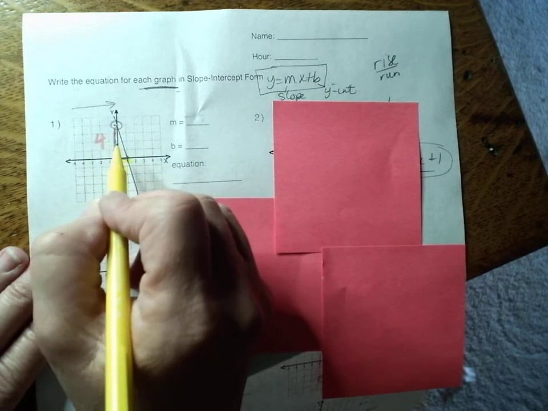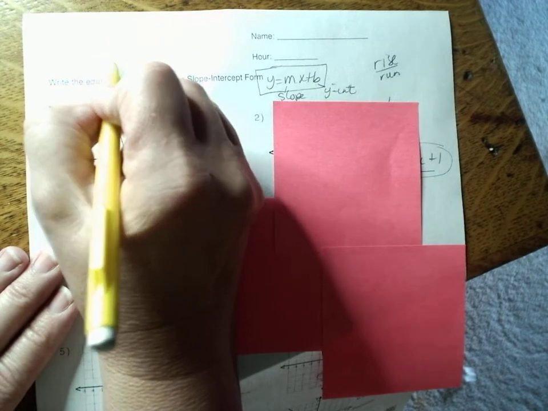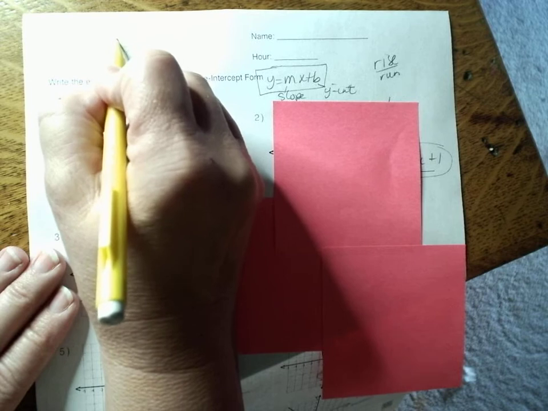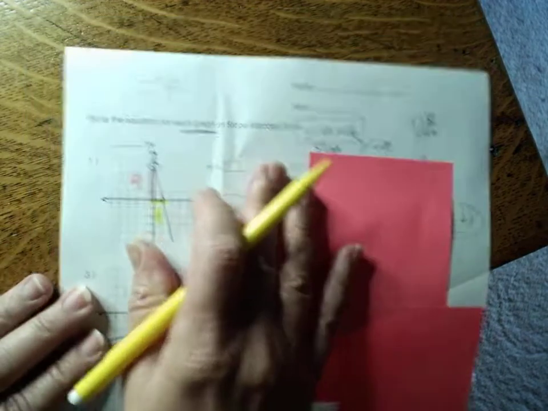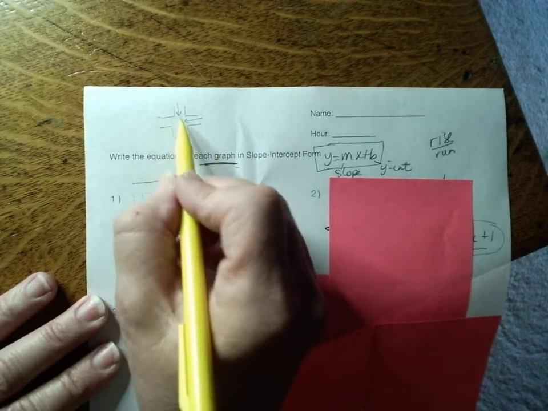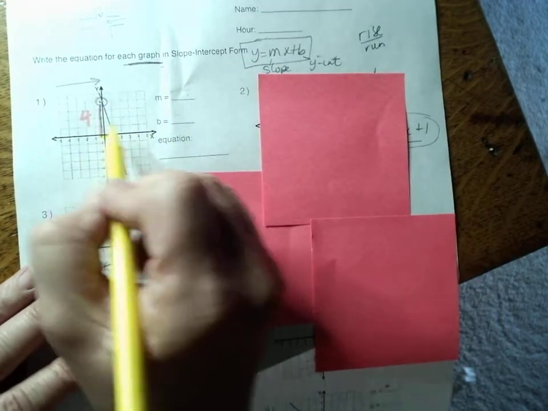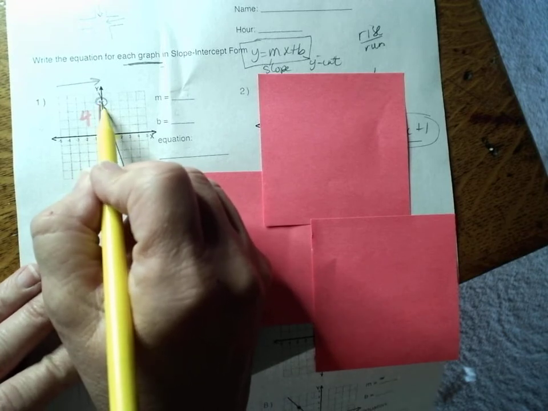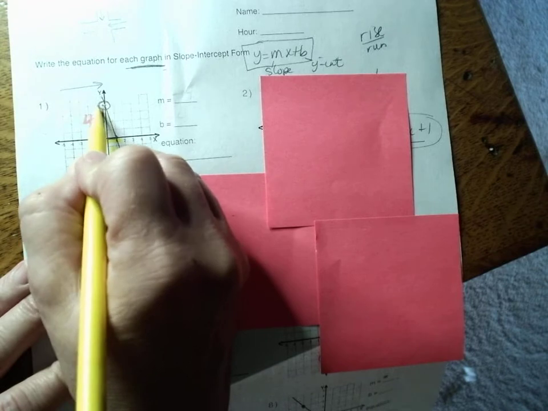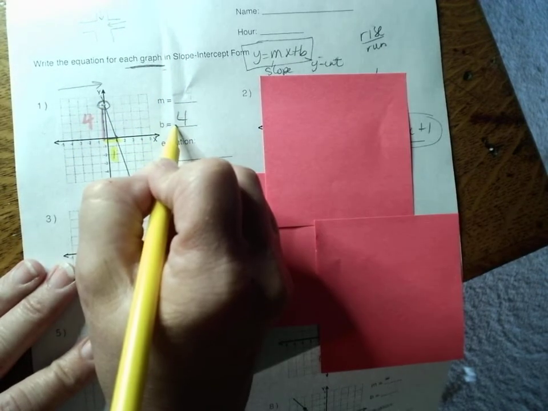There's an interception. You're driving, and there's going to be intersections, where you're coming this way, somebody's coming this way. There's an intersection here. So an interception means you cross paths. So where is the line crossing the path of the y-axis? That's your y-intercept. So that one is real visual. You can see it. That's +4. So your b, your y-intercept, is 4.